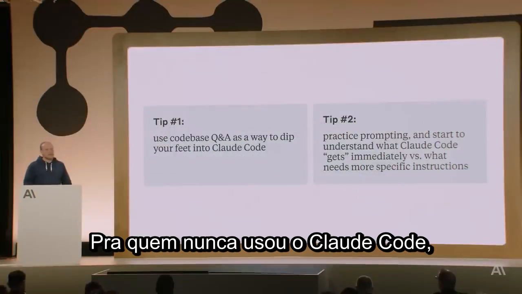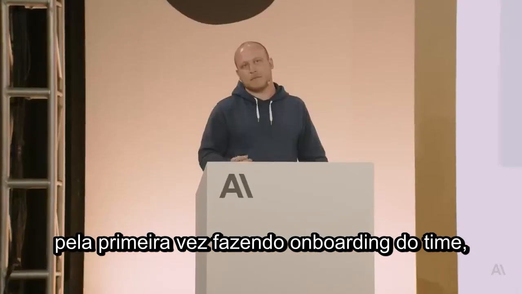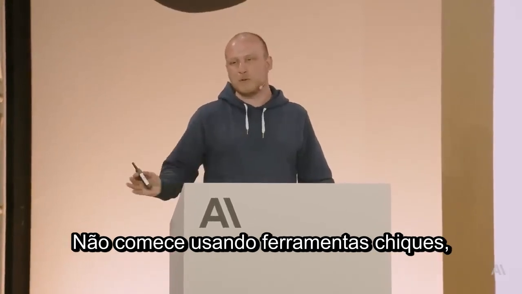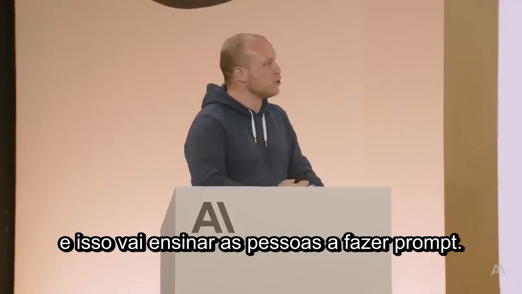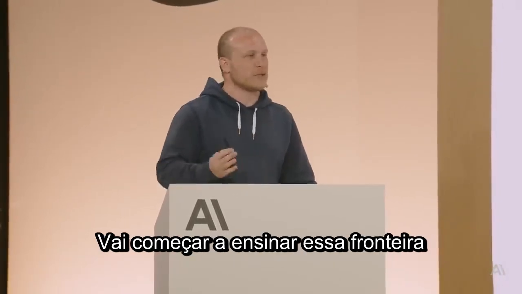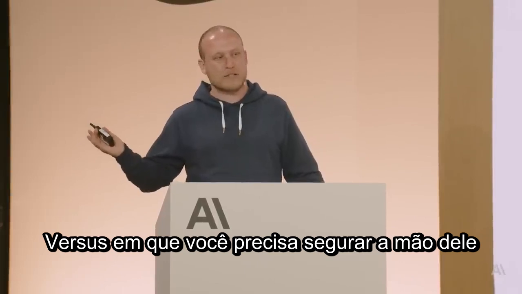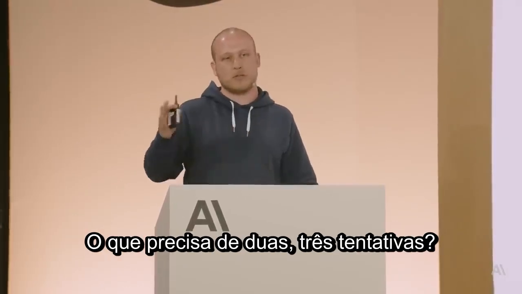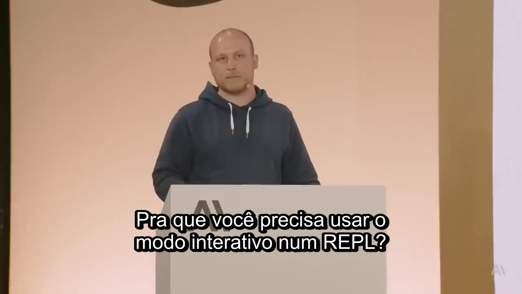For people that have not used Claude Code before, if you're just showing it to someone for the first time, onboarding your team, the thing we definitely recommend is start with code-based Q&A. Don't start by using fancy tools. Don't start by editing code. Just start by asking questions about the code base. And that'll teach people how to prompt. And it'll start teaching them this boundary of like, what can Claude Code do? What is it capable of? Versus what do you need to hold its hand with a little bit more? What can be one-shotted? What can be two-shotted, three-shotted? What do you need to use interactive mode for in a REPL?